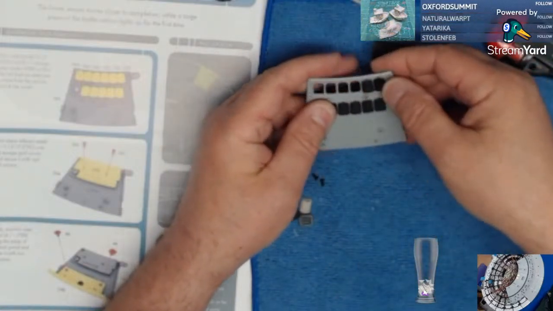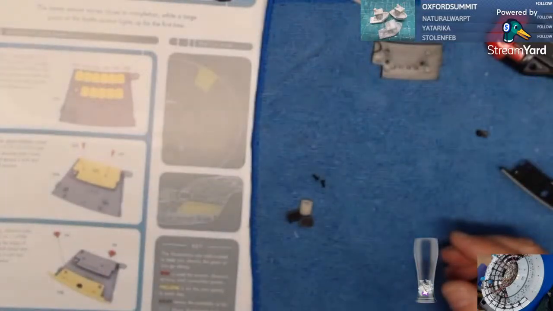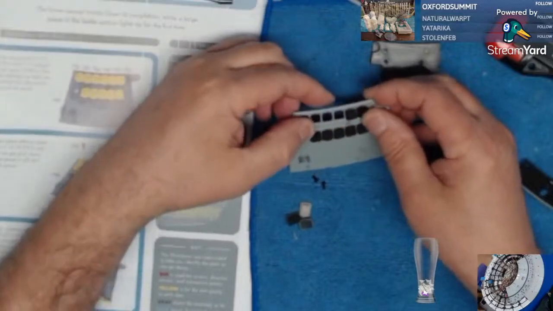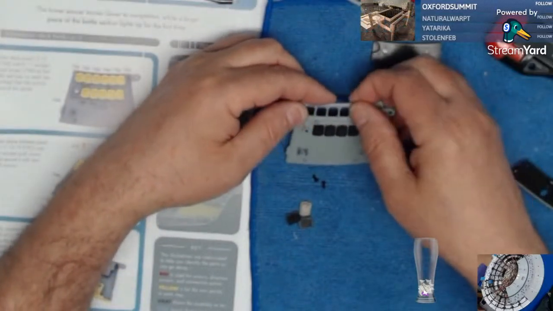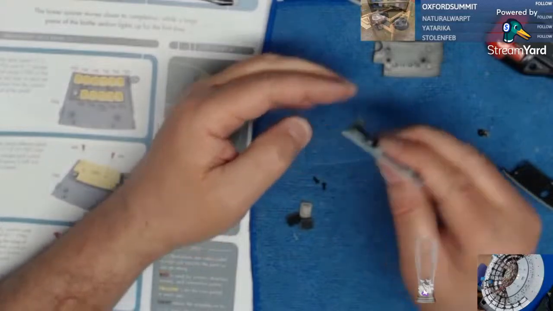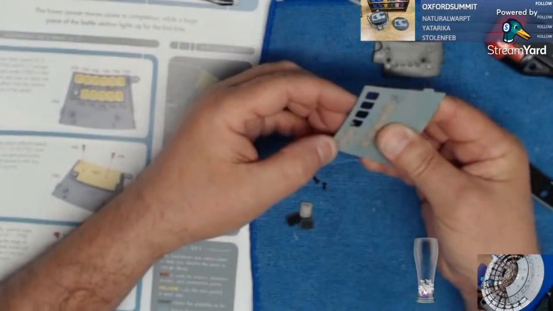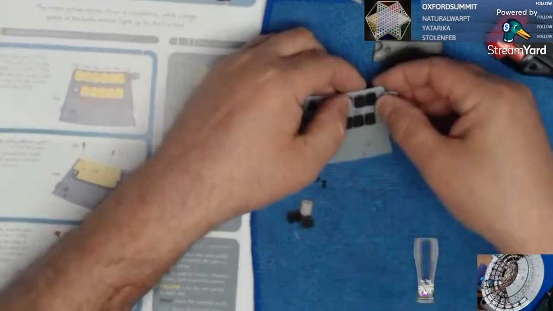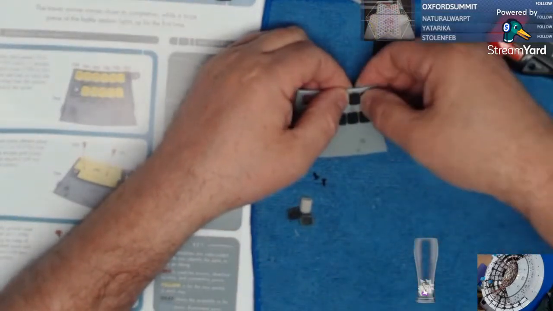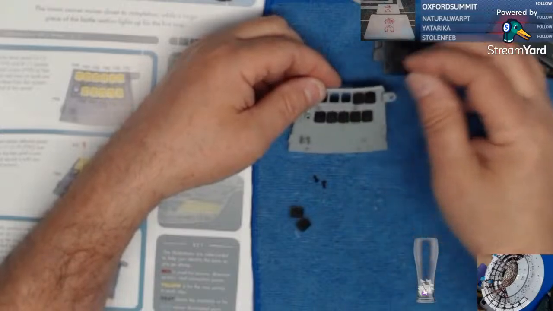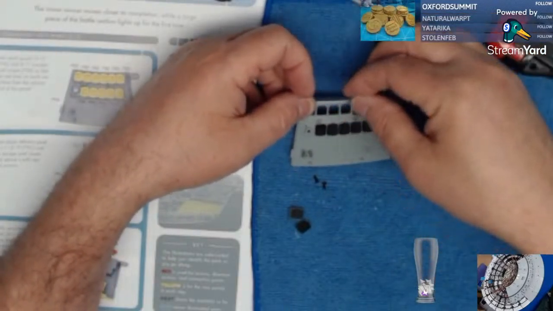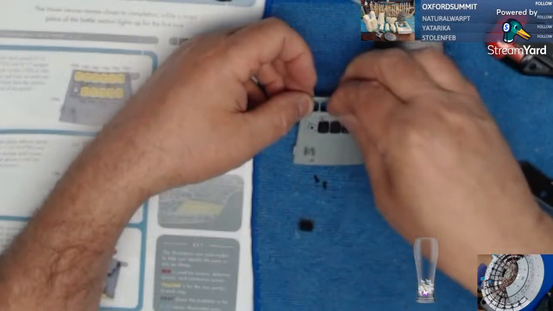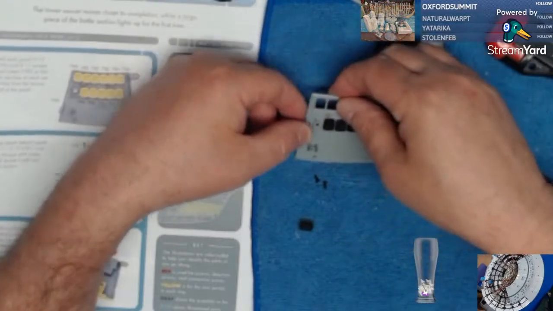Better make sure. I've been kind of doing these kind of hard, quick, and fast. These need to snap in. They're not snapping. Yeah, I guess they're snapped in there. They're just tight. And I need one more.